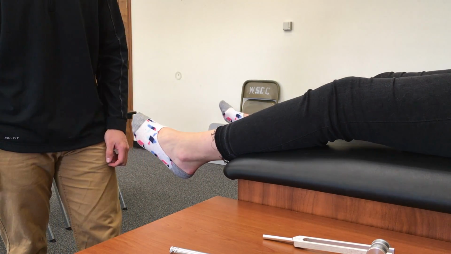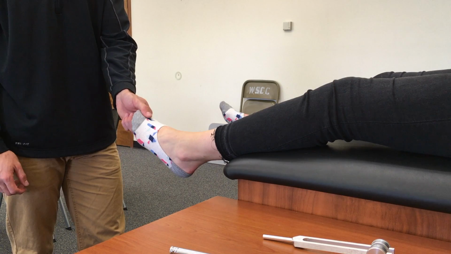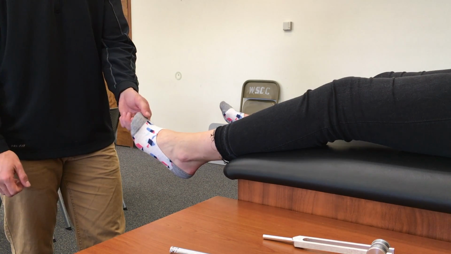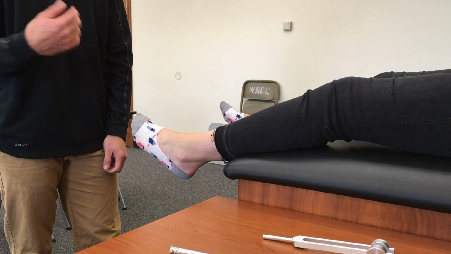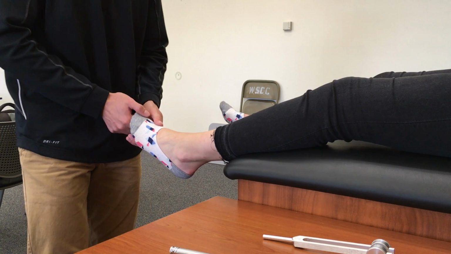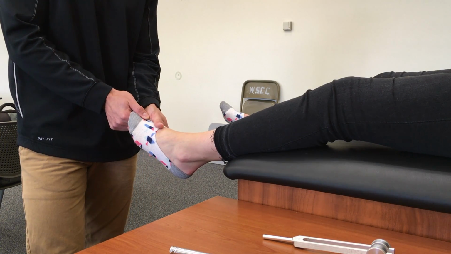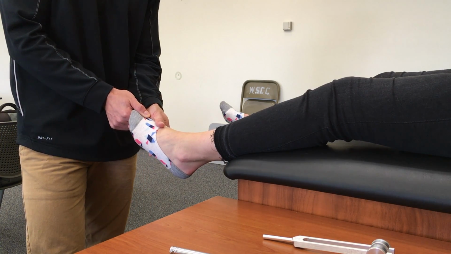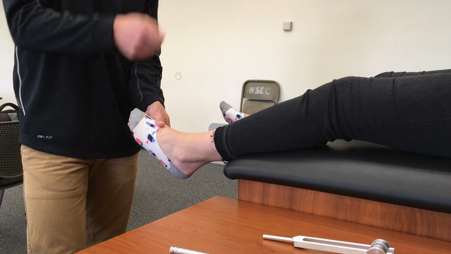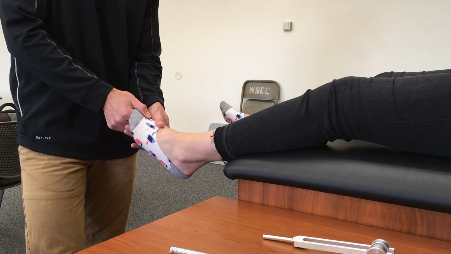And then the last few structures that we're going to check in the foot are the phalanges. I'm going to demonstrate on the great toe. There are 8 joint plays that you can do with this that you can apply to all the rest of the toes. With all these, you always want to do long axis distraction. First one is superior glide and inferior glide, where you're pulling the toe up and down.